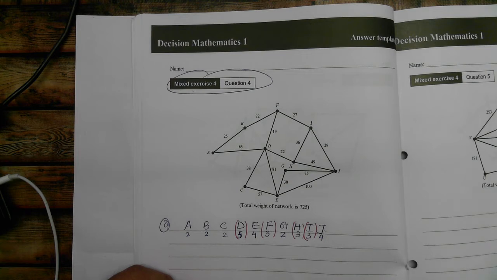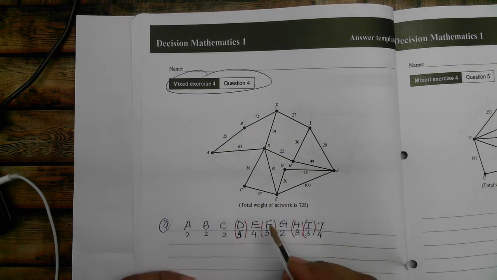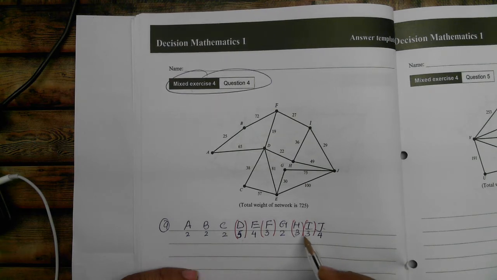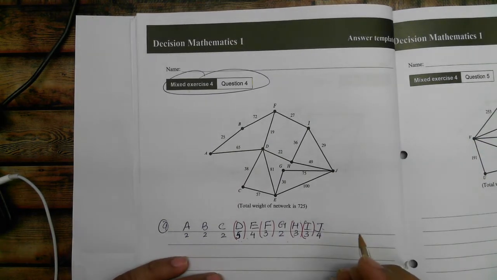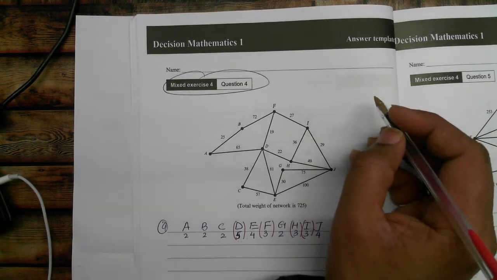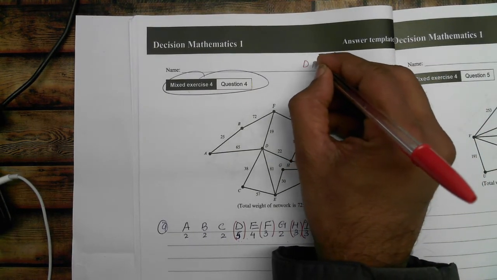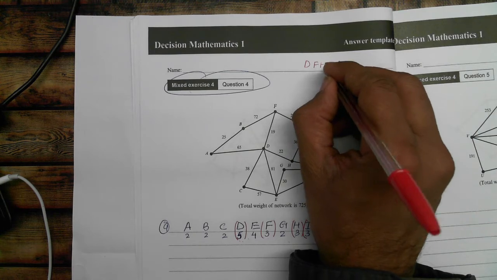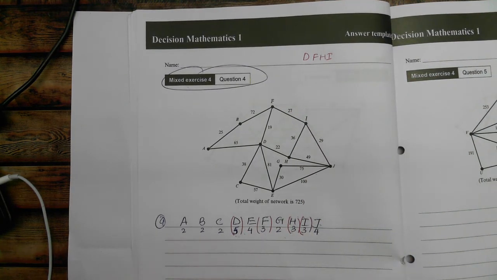Okay, so this is question number 4 of mixed exercise 4. Part A asks us to work out the odd vertices. So I've got these 4, guys. This is D, F, H and I. So can I ask you to make the 3 different pairings of these 4 vertices D, F, H and I, and then find out the shortest path between these pairings. DIY, let's do that and match the answer later.